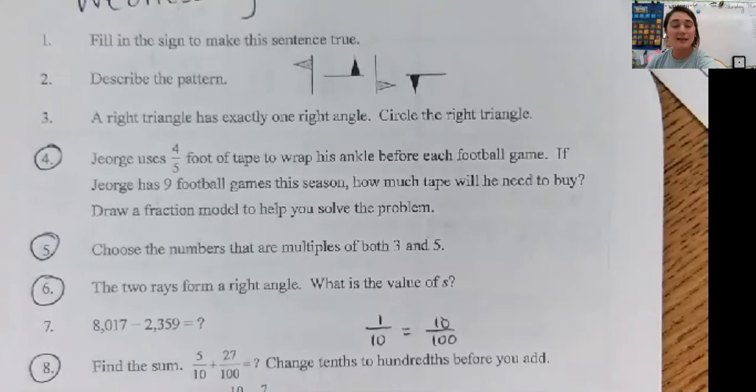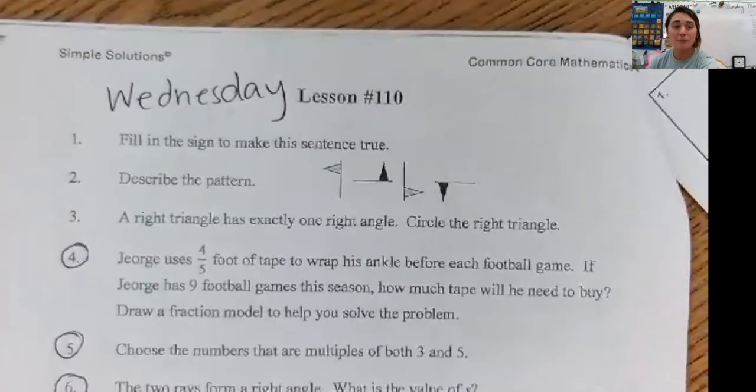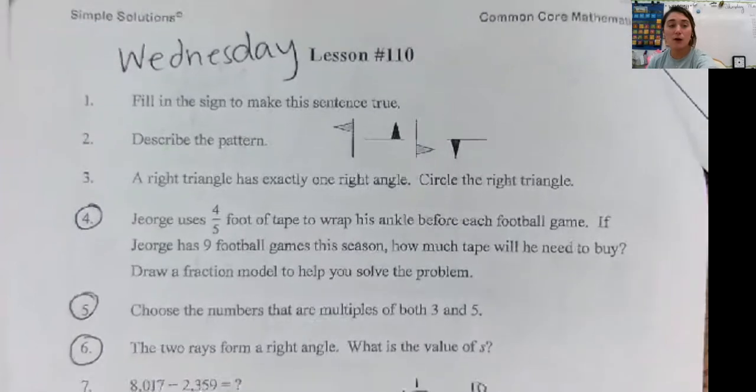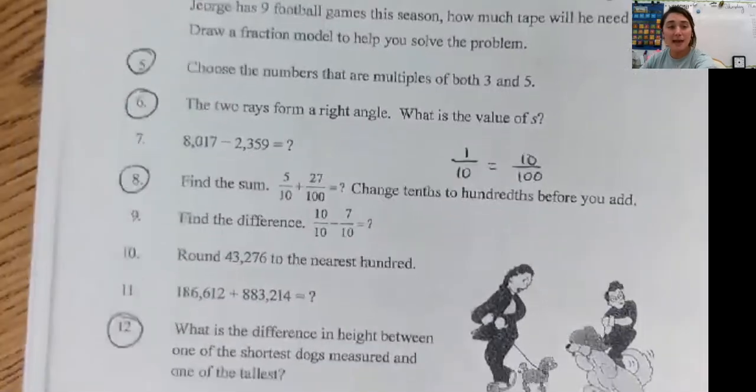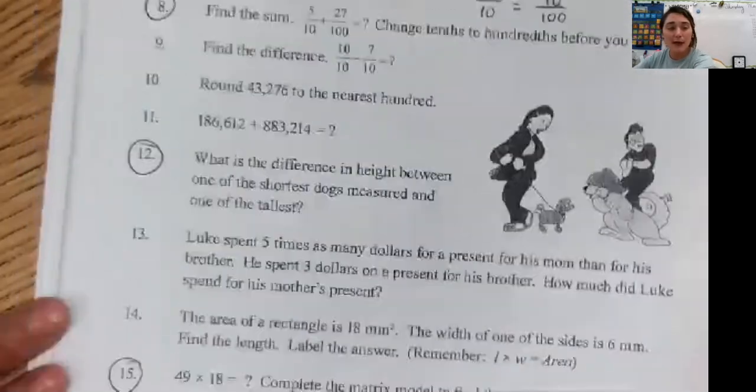So this is lesson 110. I circled numbers 4, 5, 6, 8, 12, and 15. So I'm going to explain my thinking on it.